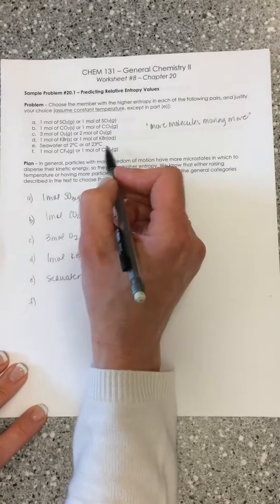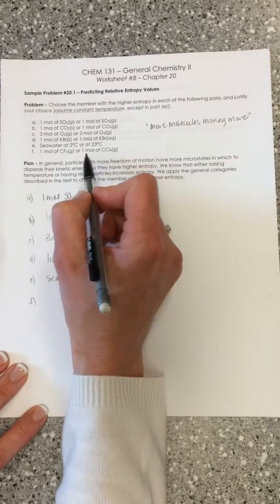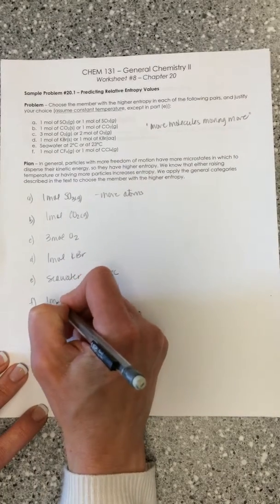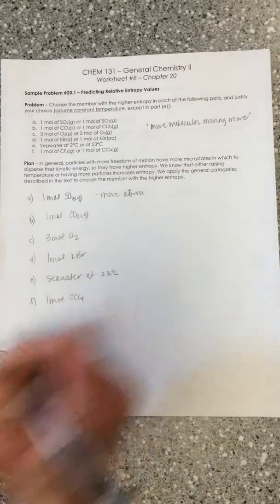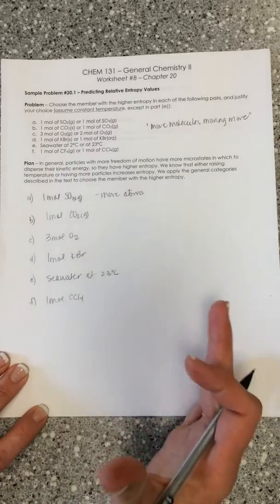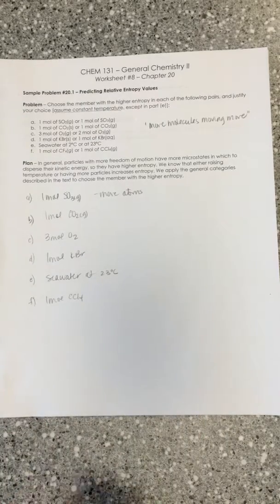So you can think about this as saying that there are not truly more molecules, but there is more molecule in the sense that they're larger. So 1 mole of CCl4 is going to have a greater entropy. So the greater the molecular weight, the greater the size, that's going to contribute to greater entropy. So those are the qualitative aspects of entropy, and our next few problems will work through quantitative aspects of entropy.